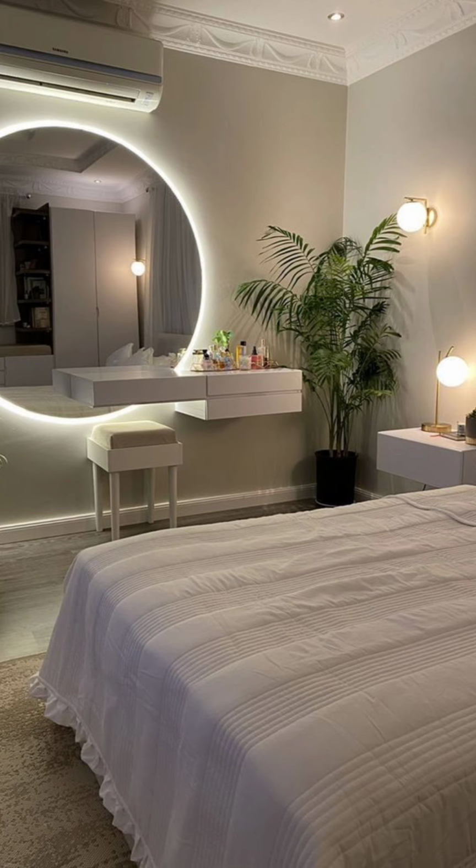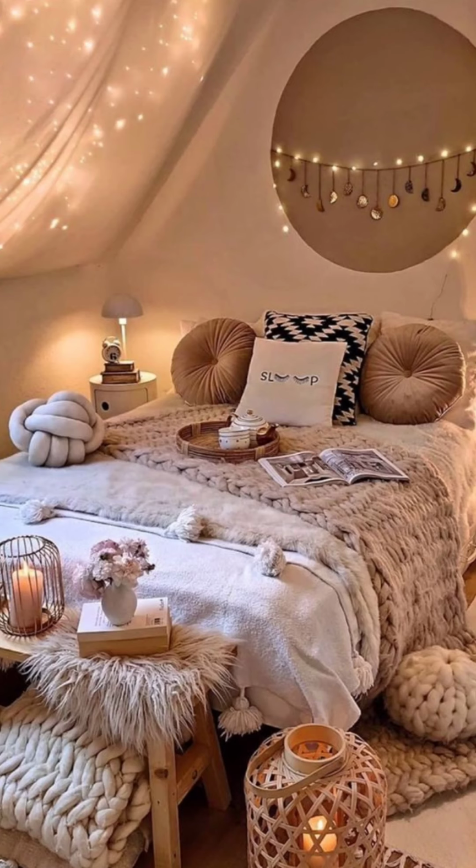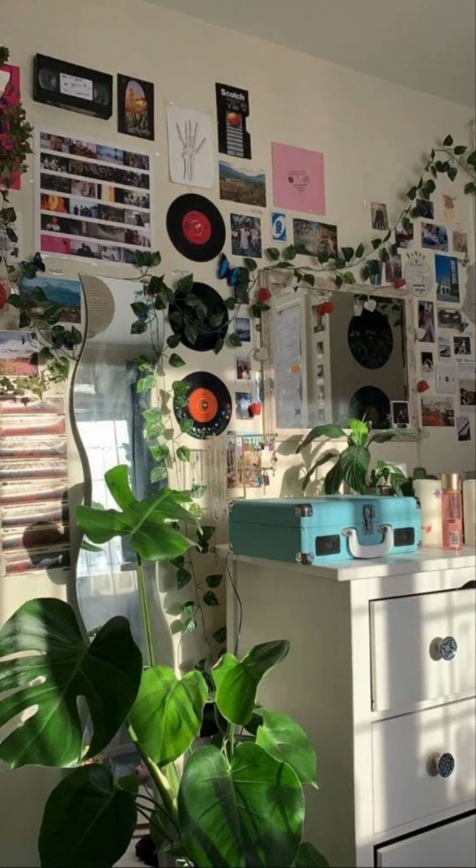Also you can see the plants, you can see beautiful. This one also you can see the mirror and the lighting, you can see on the mirror, and the down you can see on the bed, beautiful decoration and all. This one also it is very beautiful.